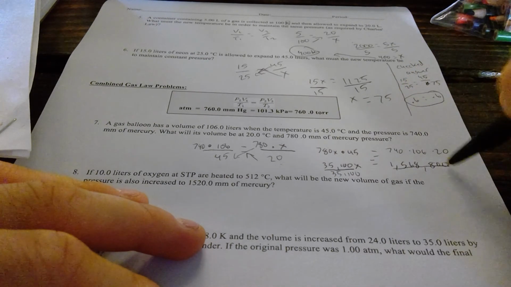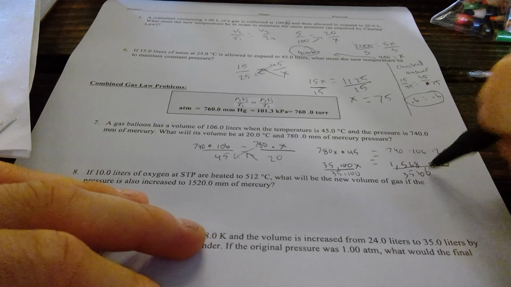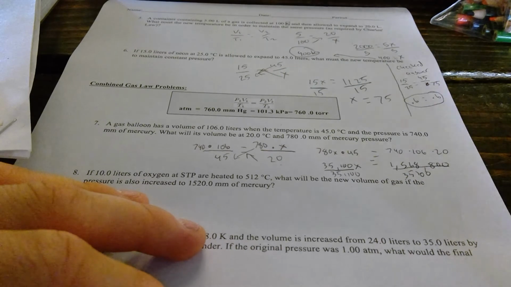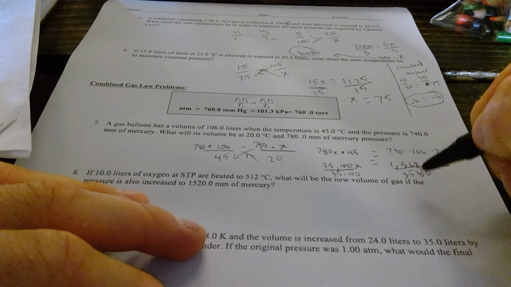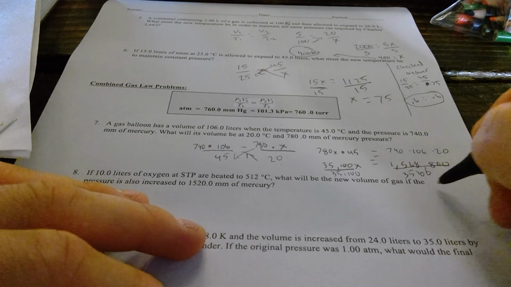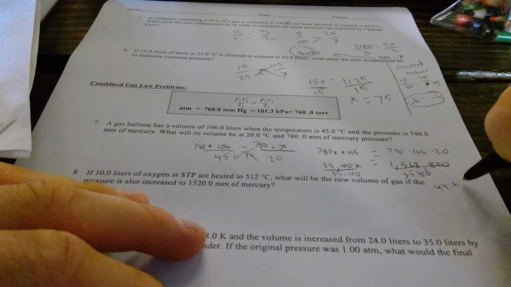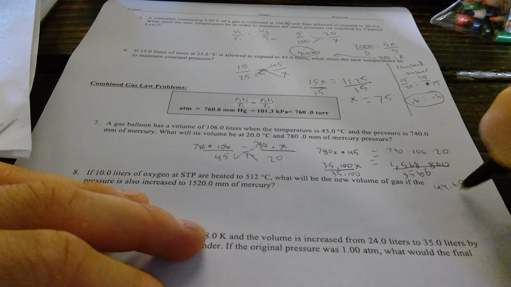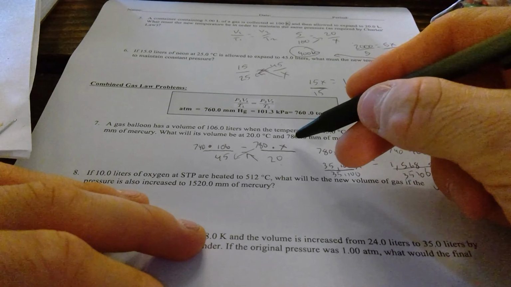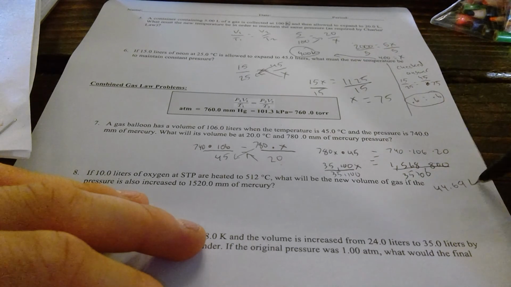For an answer of, I'm going to write it down here. It's going to be 44.69, or you can even say 44.7 if you wanted to. And the unit of measurement is going to be volume. That's what you're trying to figure out, and that would be liters. So L.